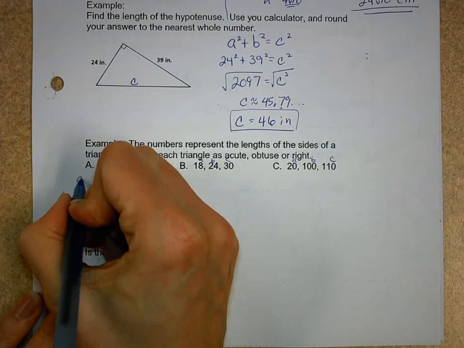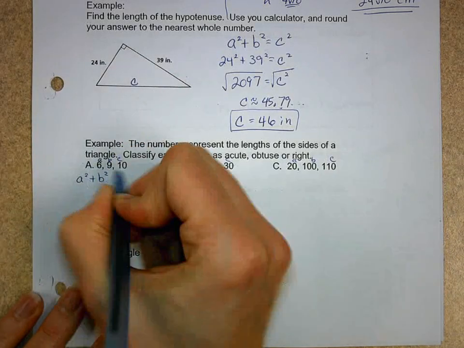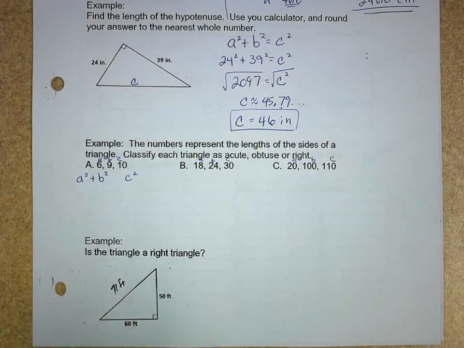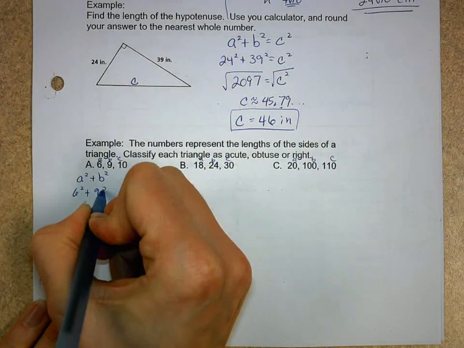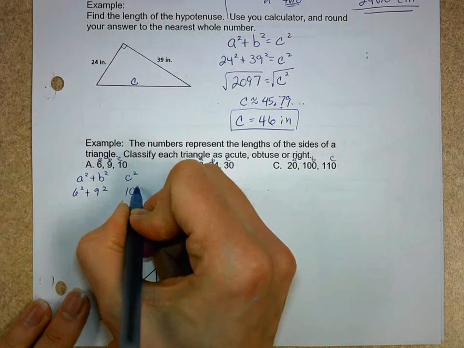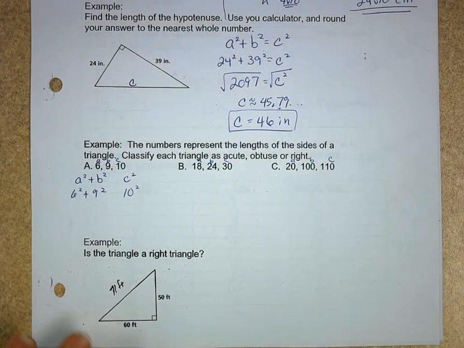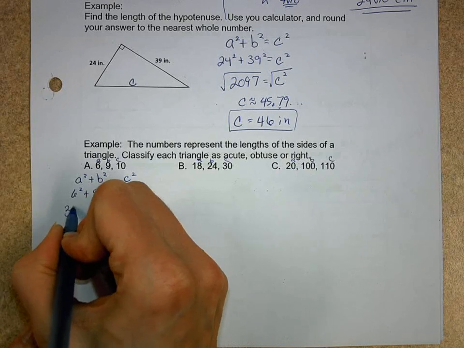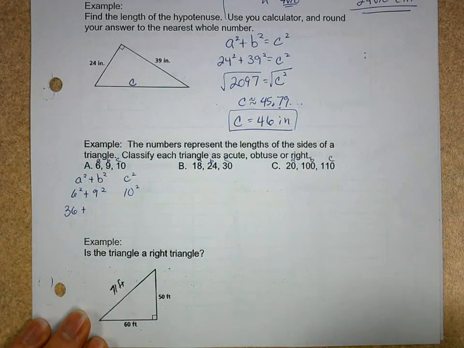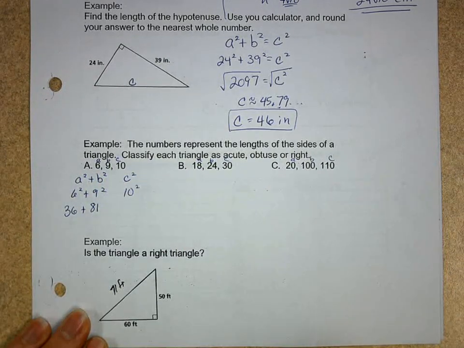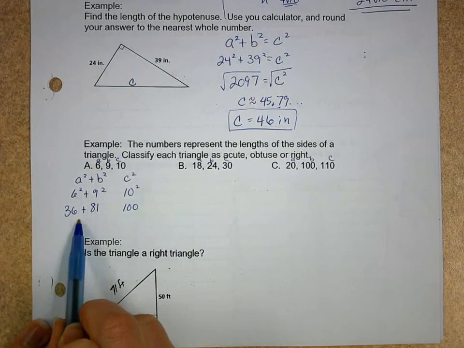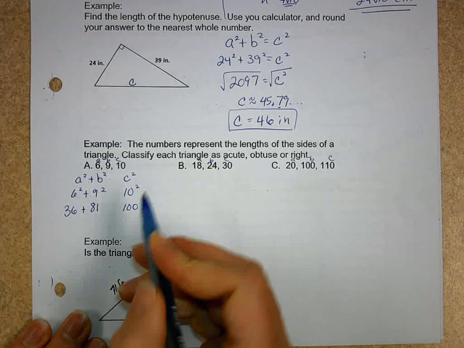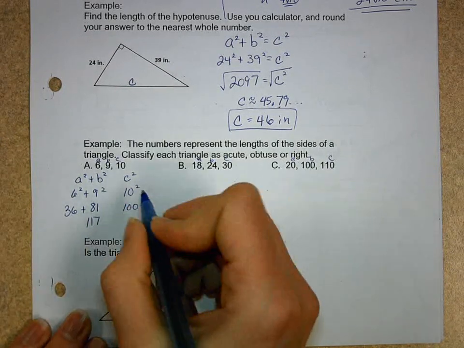So the first thing I want you to do is just go A squared plus B squared, C squared, and leave a gap. I'm going to let that be done at the very end. So I just start putting my numbers in: 6 squared plus 9 squared. And then I have C squared, which is 10 squared. So 6 squared is 36, 9 squared is 81, 10 squared is 100. So 36 plus 81 is 117.